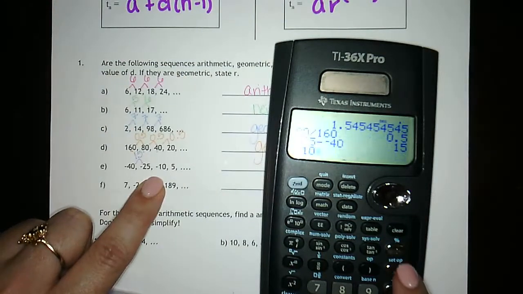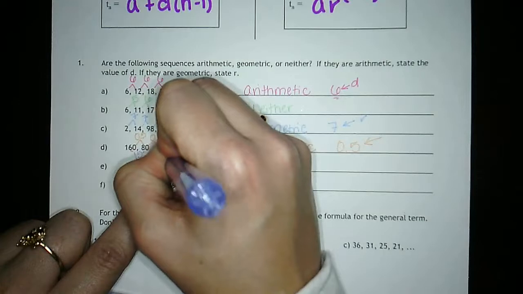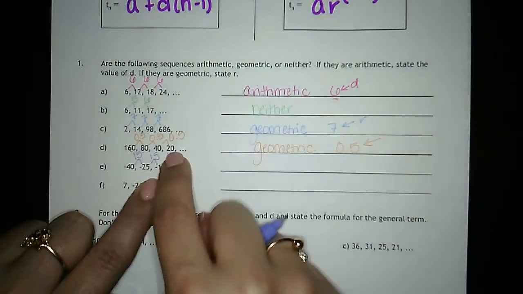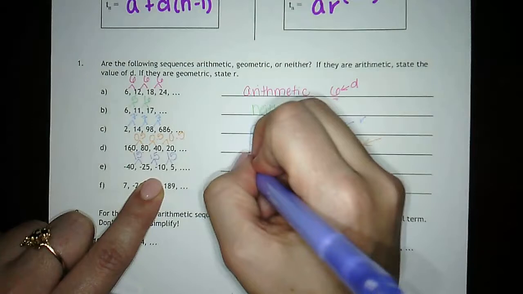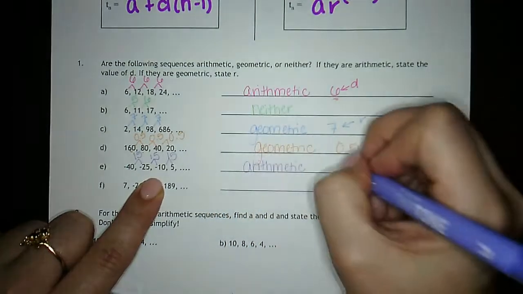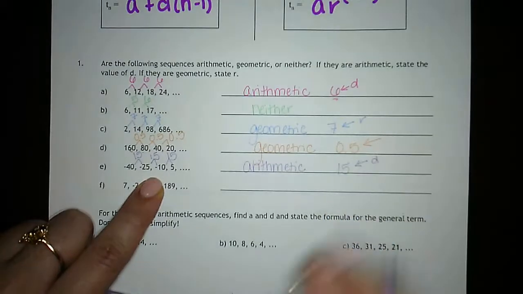Negative 10 minus a negative. Remember, when you subtract a negative, it makes it positive. 25, 15. Same thing happens when I do 5 minus a negative 10. It's 15. So this is a common difference. So this is arithmetic. And the common difference is 15.